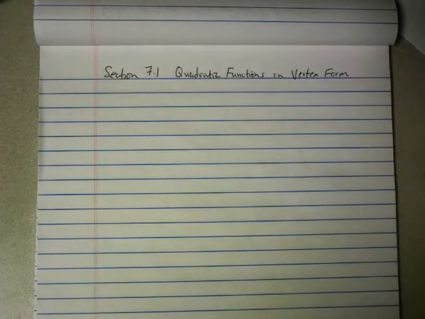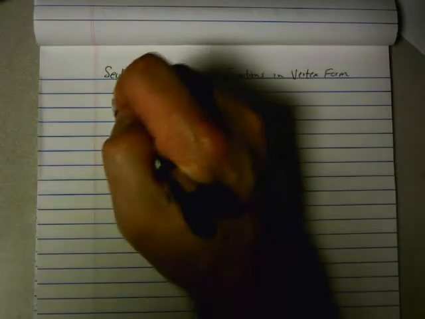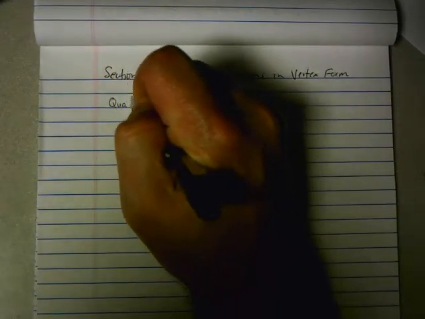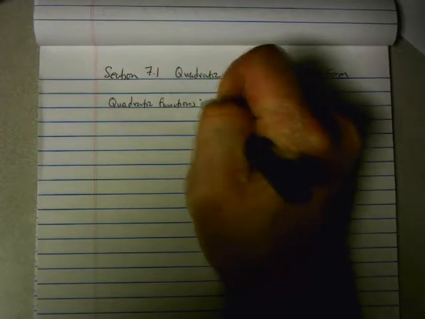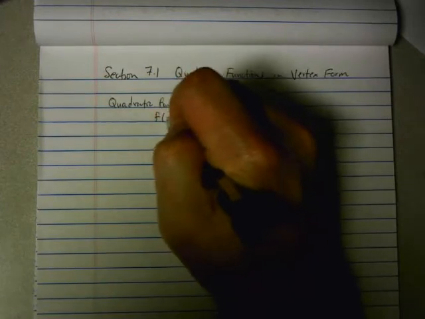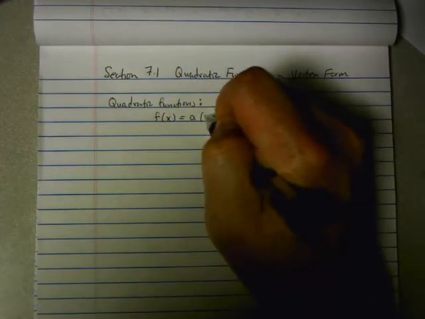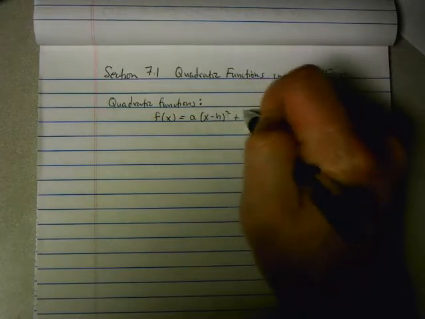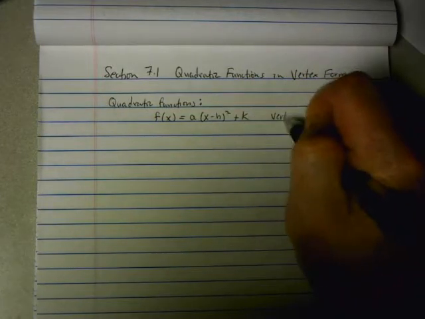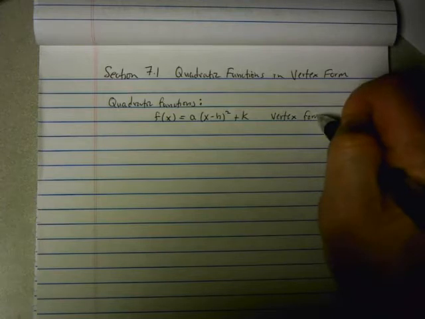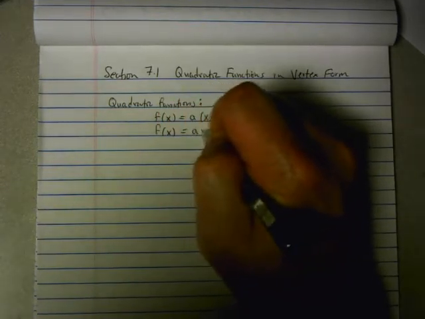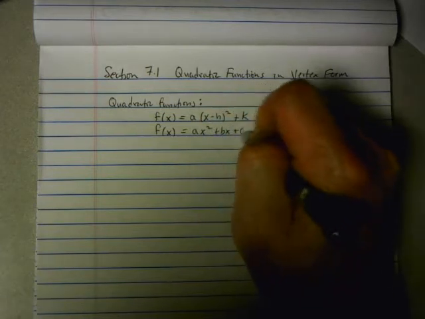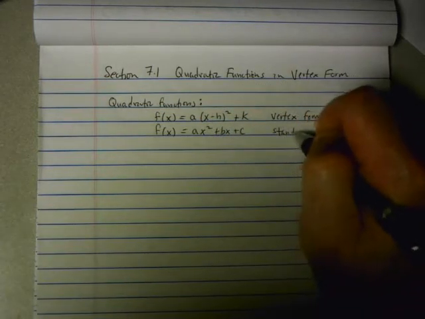Alright, section 7.1, we're going to study quadratic functions in vertex form. Quadratic functions come in two different forms. There's what we call vertex form, and this looks like this, and we'll see in just a few minutes why this is called vertex form. This is what we're going to study in this section. And then they come in standard form, and this will be the topic of our next section, section 7.2.